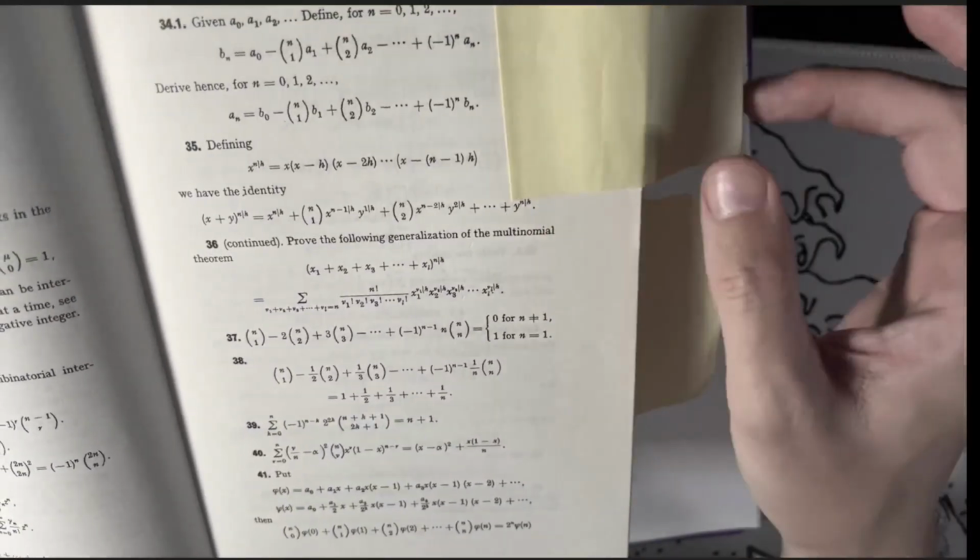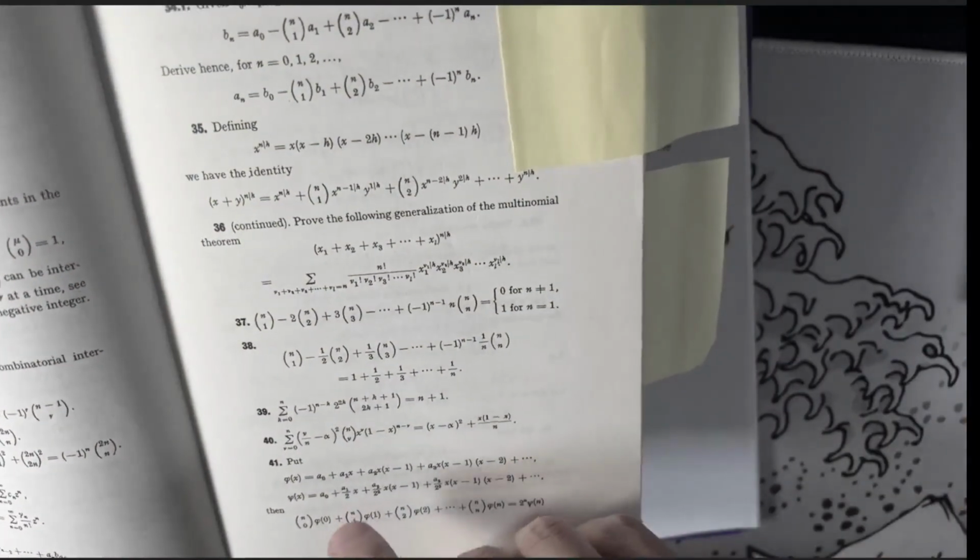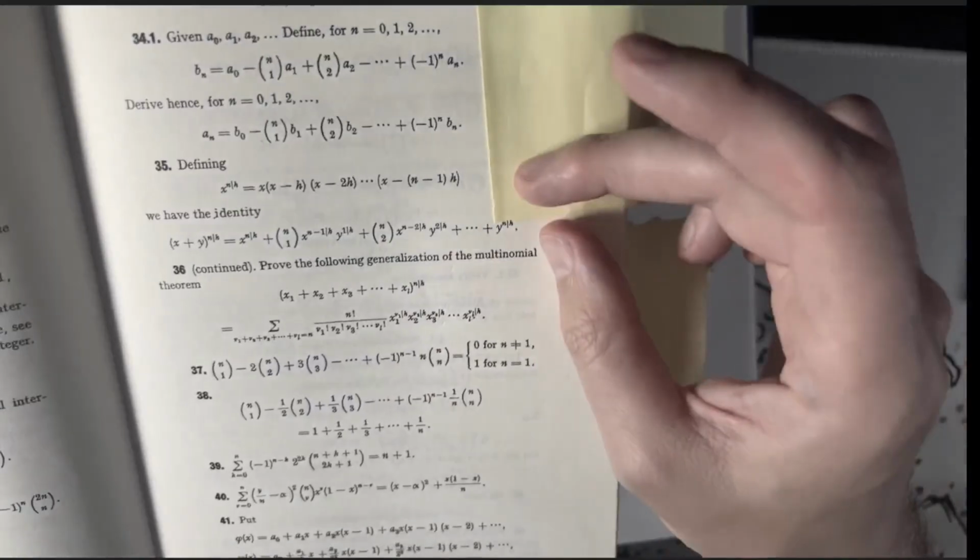I think he does it in a more clever way than I do. I don't remember what he does, but he makes some observation that makes it fast. I didn't do it that way. I think you can do 35 with induction. So that is what I had done. So let's take a look at 35.